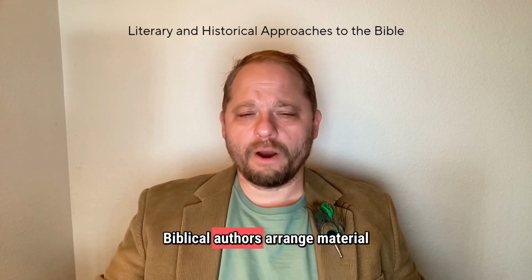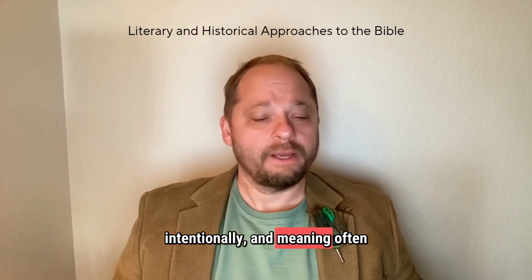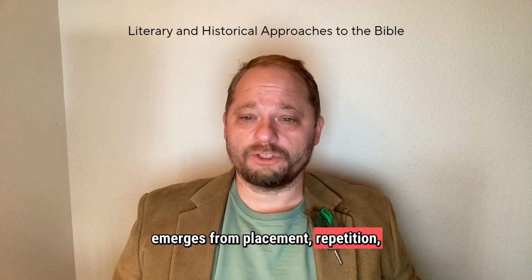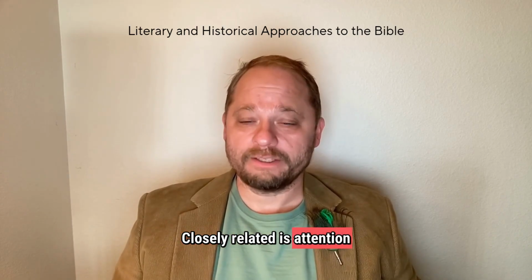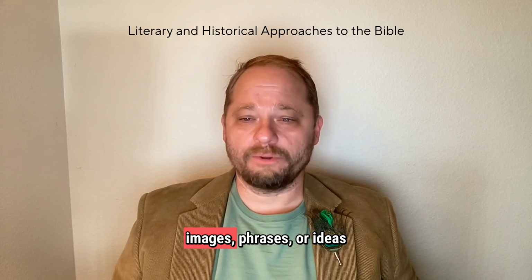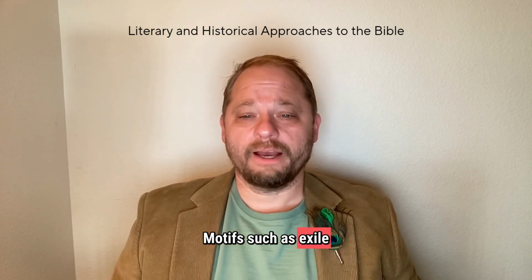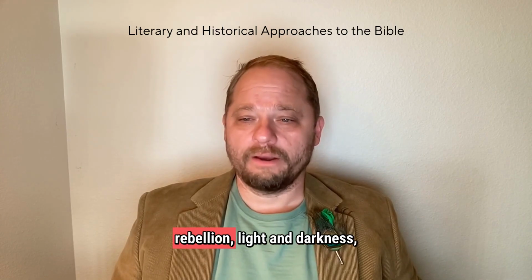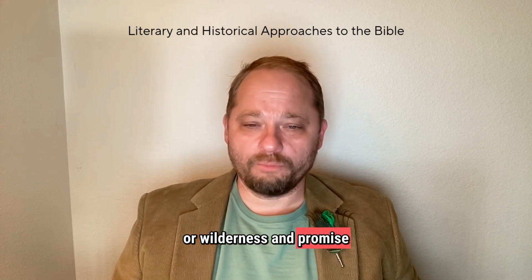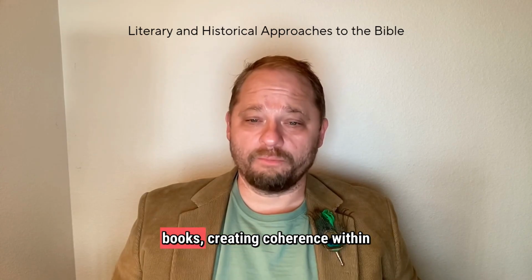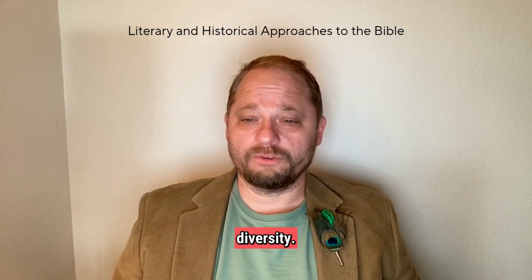over time. Biblical authors arrange material intentionally, and meaning often emerges from placement, repetition, and contrast. Closely related is attention to literary motifs, recurring images, phrases, or ideas that carry theological weight. Motifs such as exile and return, covenant and rebellion, light and darkness, or wilderness and promise appear repeatedly across different books, creating coherence within diversity.